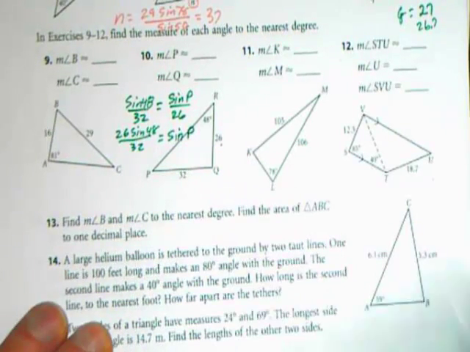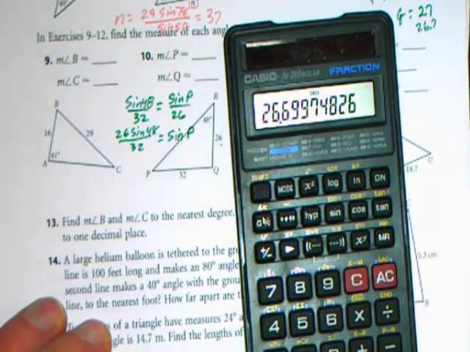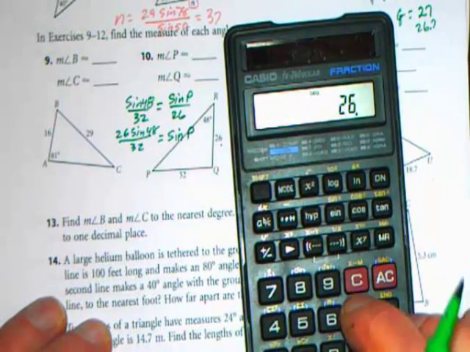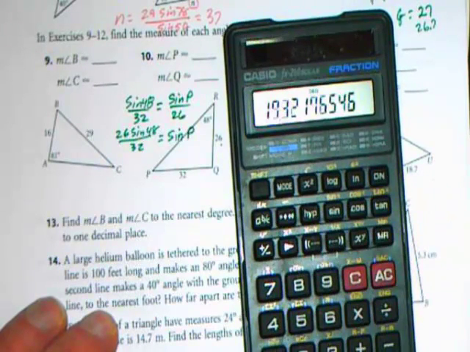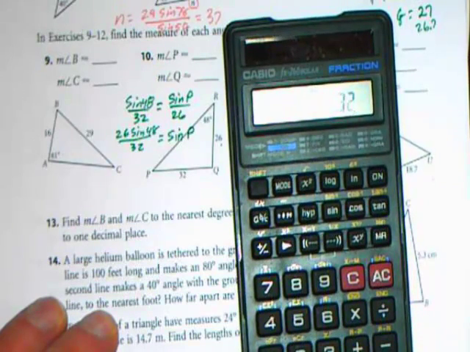So let's see what we get out of that. 26 times sine of 48 divided by 32 comes out to 0.6038.